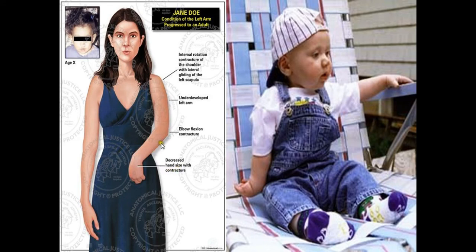Decreased hand size, contraction, waiter's tip deformity. That is the waiter's tip deformity over there, with internal rotation and contracture of the shoulder with lateral gliding of the scapula, the arm is underdeveloped, and there is elbow flexion contracture. As I told you, due to the nerve damage, a little bit of hypertrophy also occurs in the muscles, as shown in this picture.